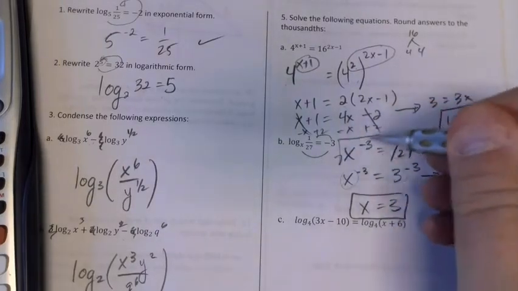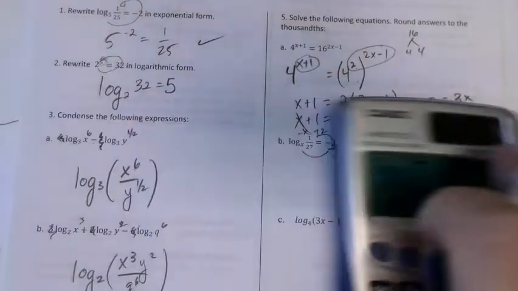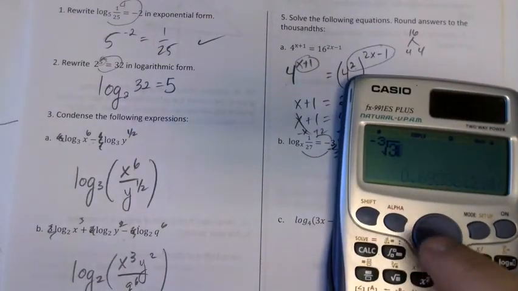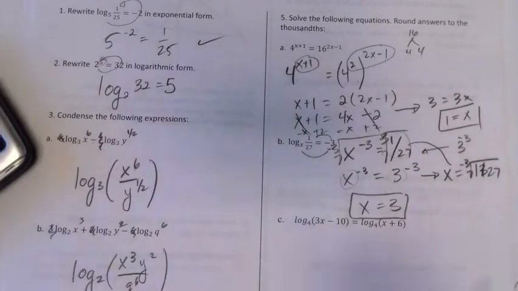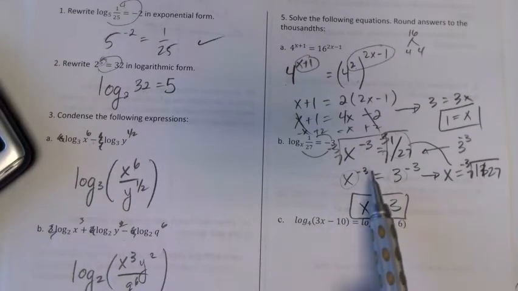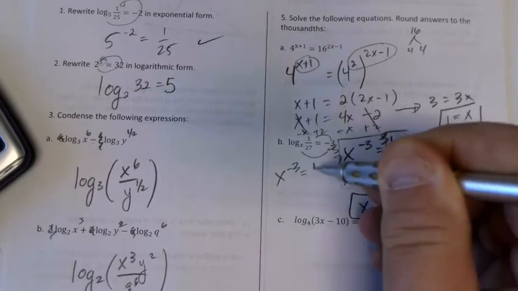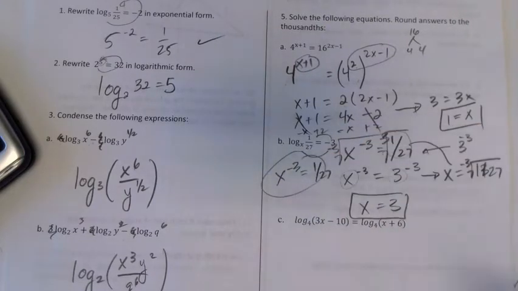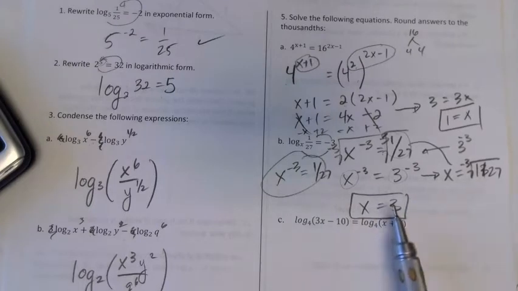So I would take the negative 3rd root here and here. There we go. And that negative 3rd root of 1 over 27, there it is, 3. So if I get to something like that, x to the power of negative 3 equals 1 over 27, you can think your way through properties of exponents and get down to here.